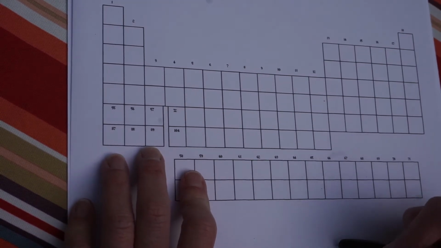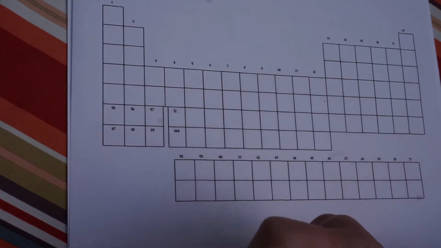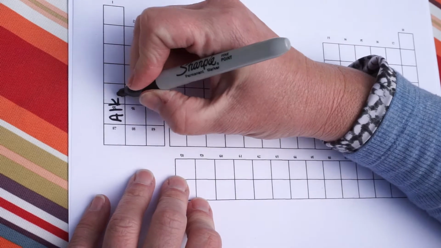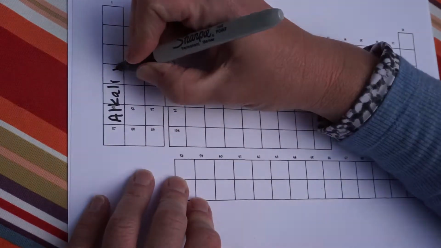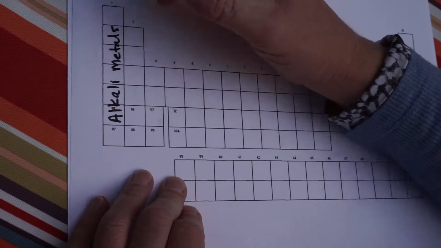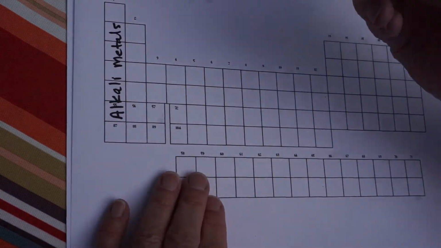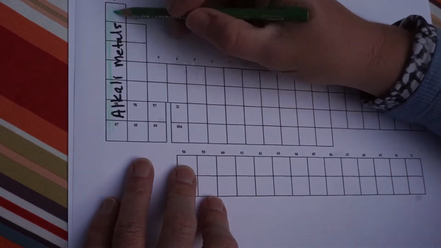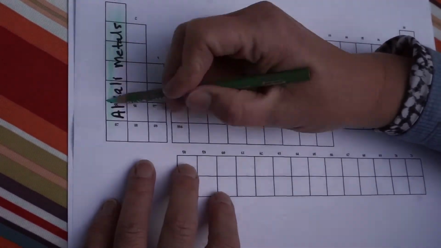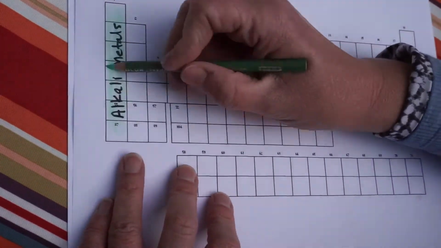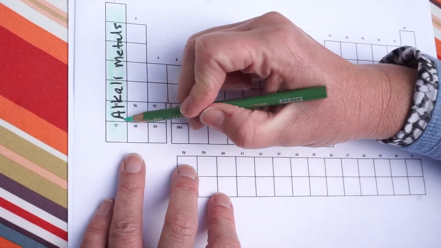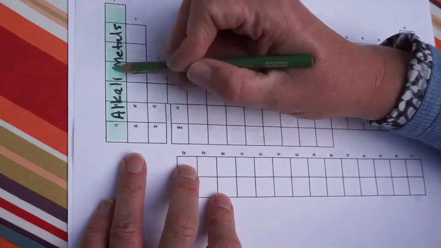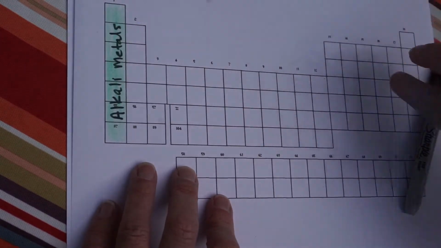So number one on our list of things to do is to color the alkali metals green. This group 1 here are the alkali metals. And so this column I'm going to color in green. So get a crayon or a light colored coloring pencil and have a little fun coloring in your first column only of your periodic table, the alkali metals. Done with the first one.